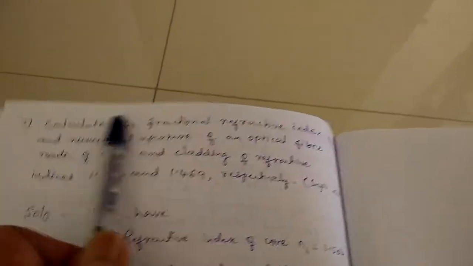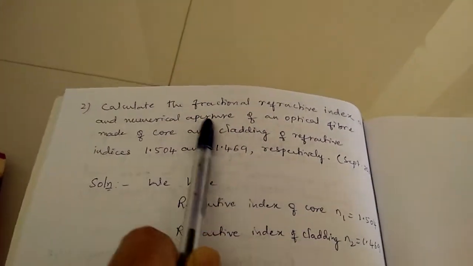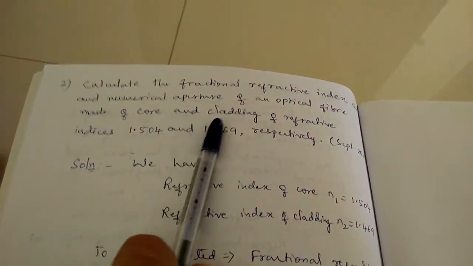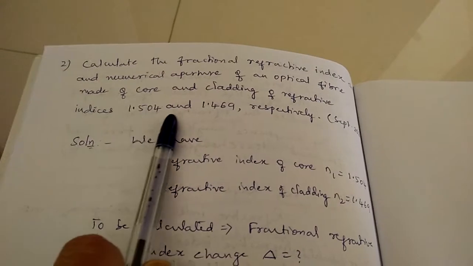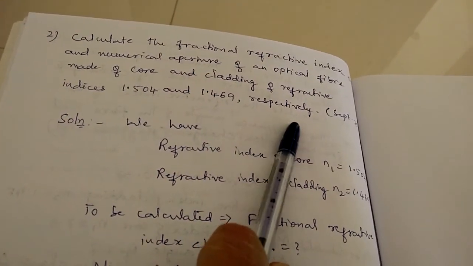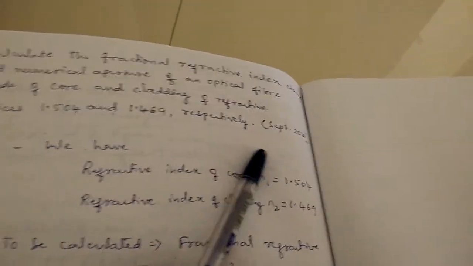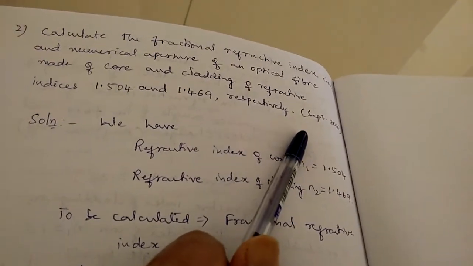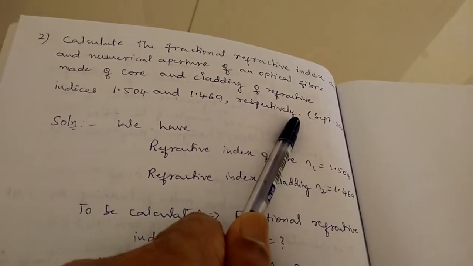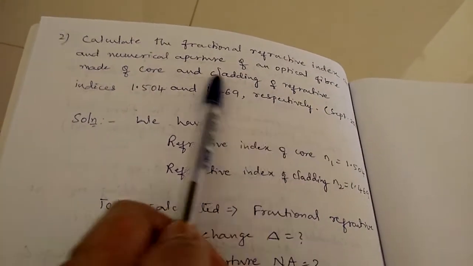Calculate the fractional refractive index and numerical aperture of an optical fiber made of core and cladding of refractive indices 1.504 and 1.469 respectively. This is actually the last year's question paper, September. The exam took place in September, so that is for repeaters, because the freshers didn't have any examination.